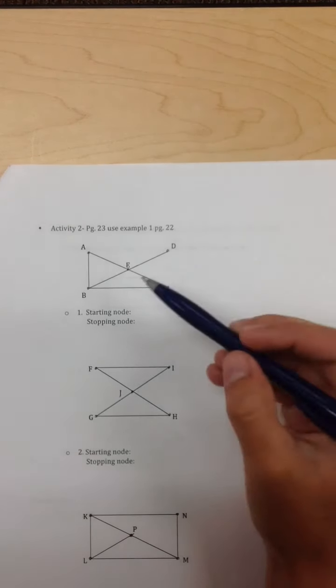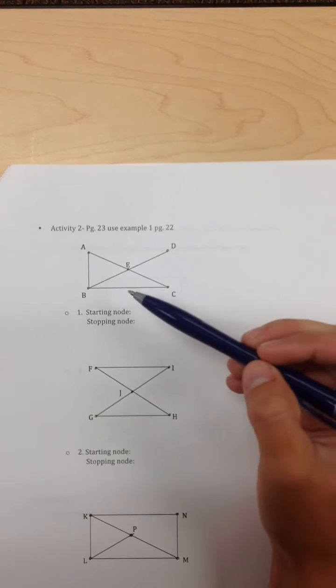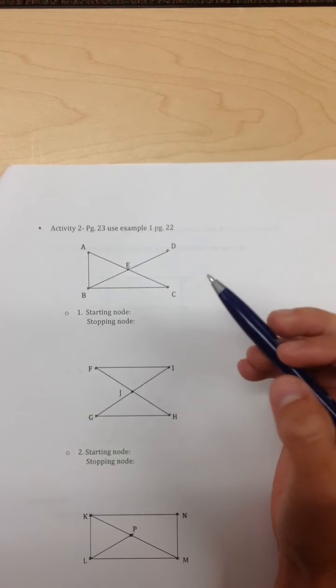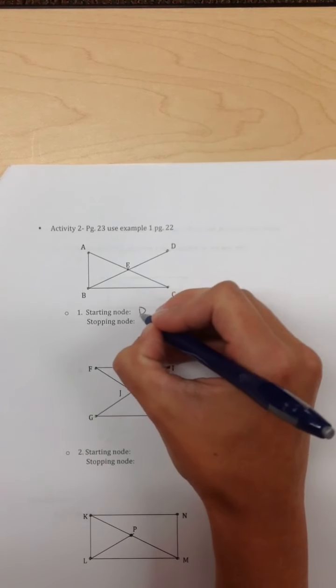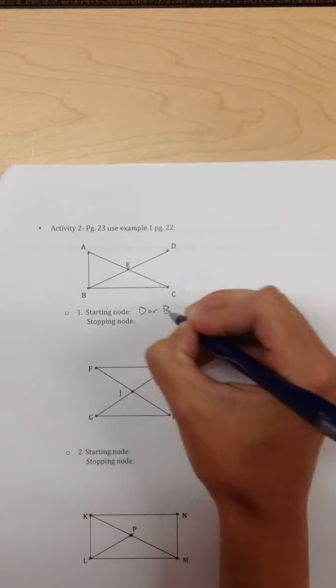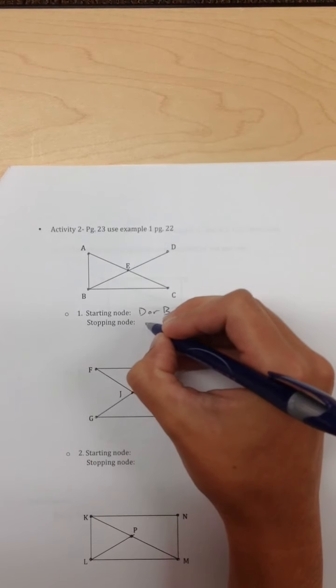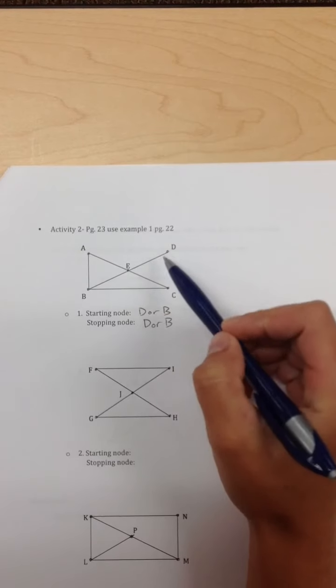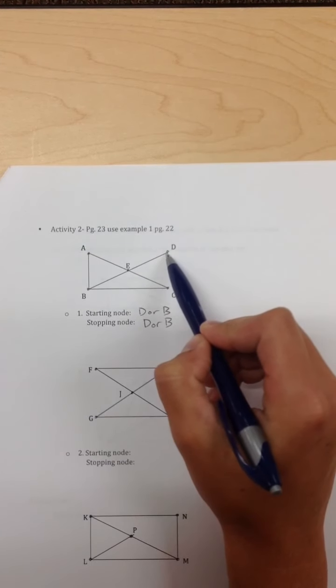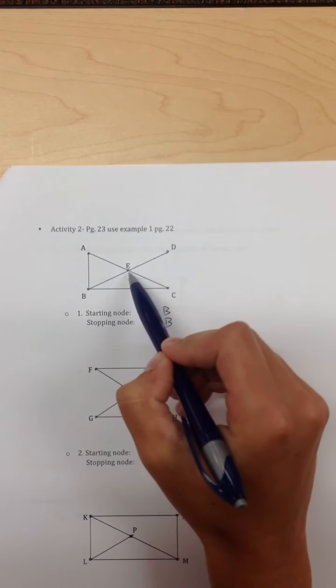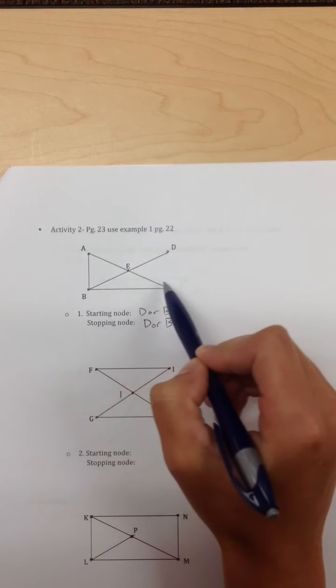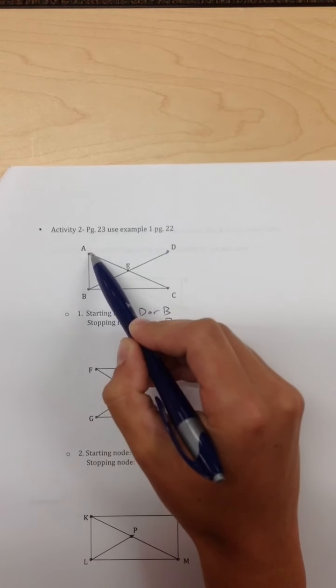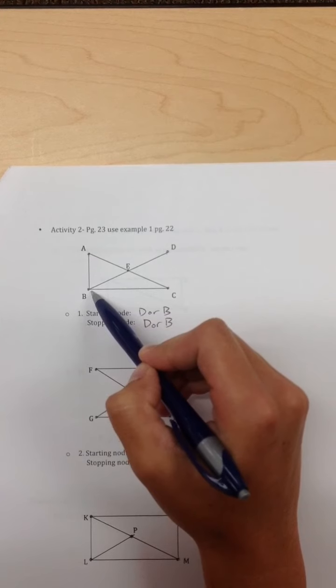Okay, so the answers for activity 2, for the first one, basically you can either start at D or B and end at D or B. If we start at D, maybe we go to B, and then C, and then back up to A, and then back to B. So that would work.